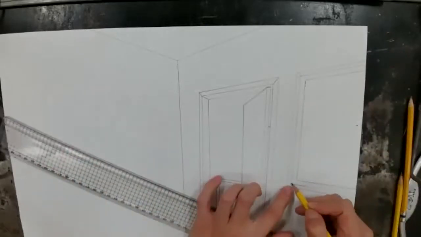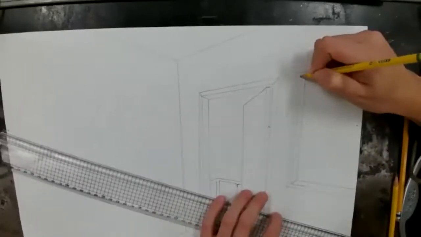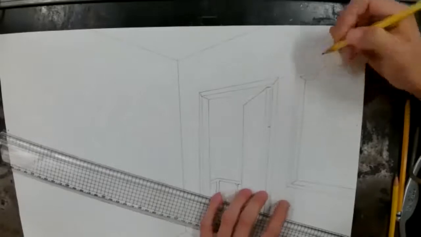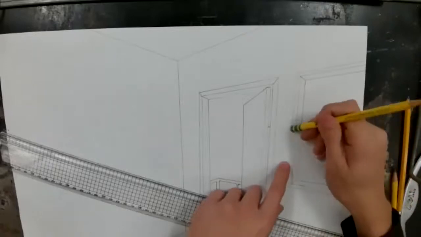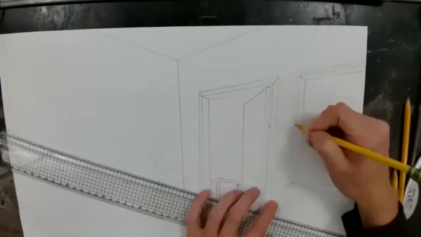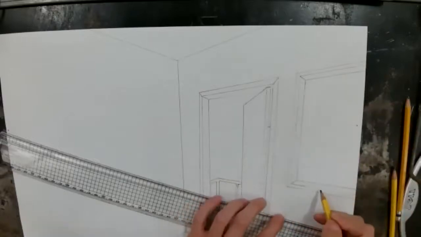And don't forget to connect the corners so that you can see that it is the corner of the window. Can you see it? So don't forget to erase the horizon. Okay, so that's my window.